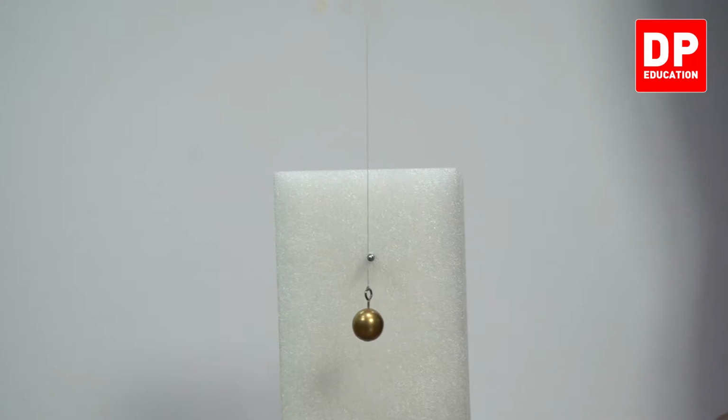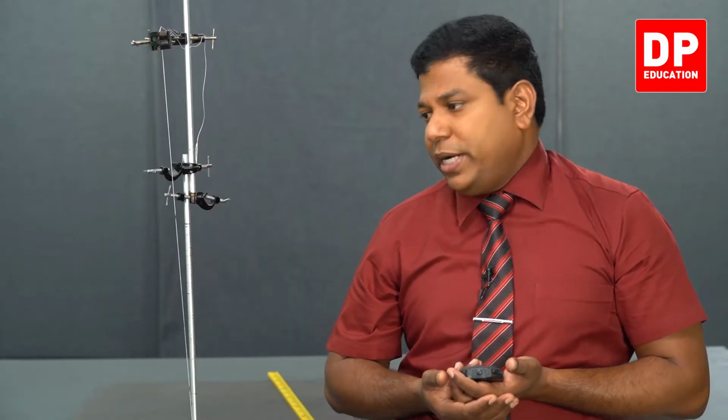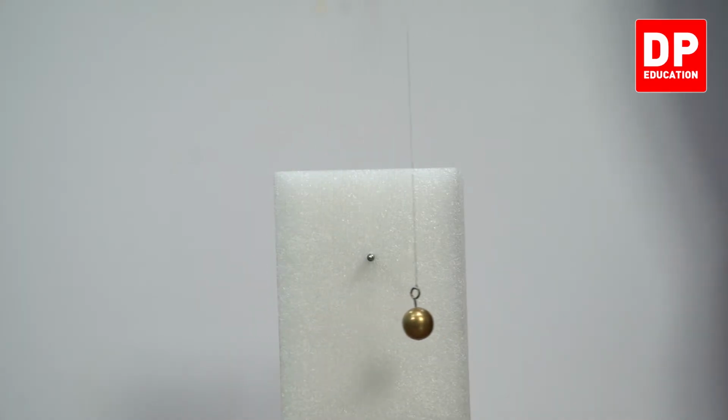Started oscillating. When it goes to the right side, passing the indicator, I am going to start the stopwatch. So you can see I have given a displacement. It started oscillating. So when it passes the indicator pin towards one direction, maybe towards the right direction, I will start the stopwatch.